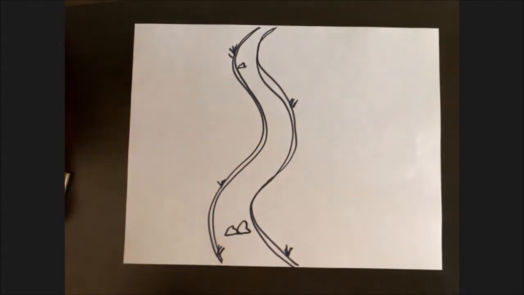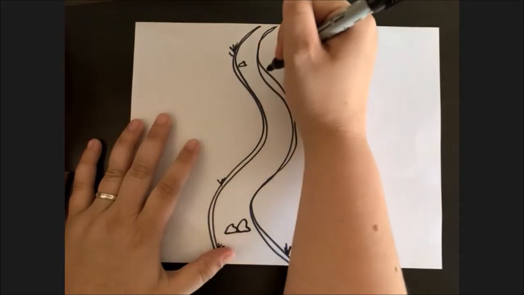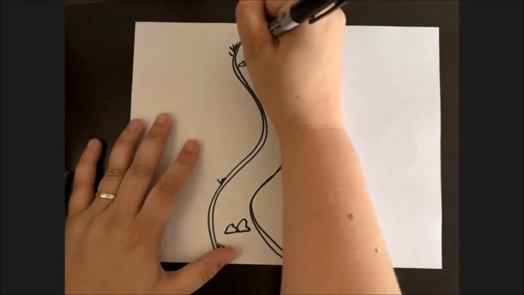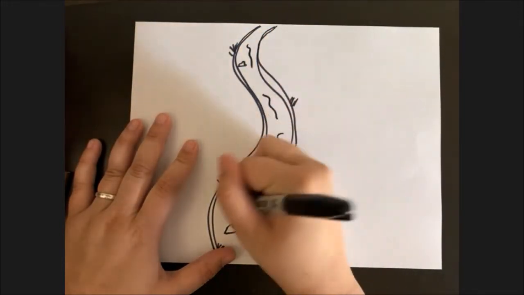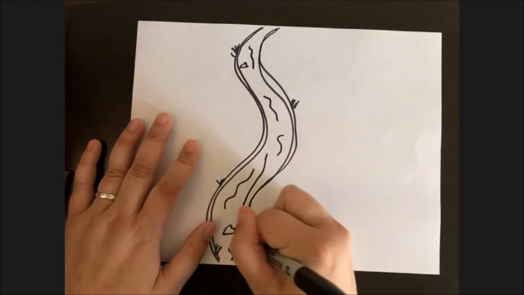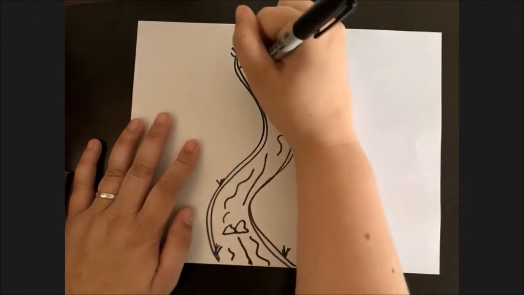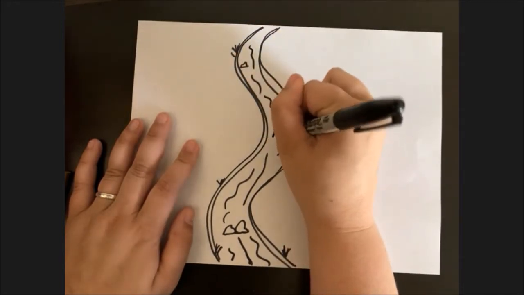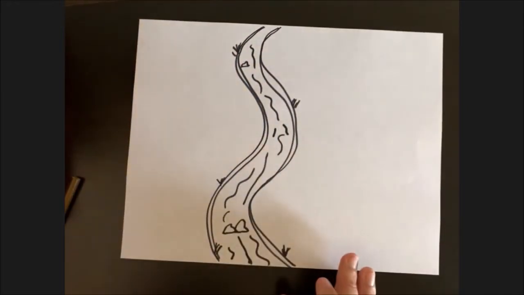It kind of just helps add to the fact that your river is flowing, it's moving. All right, and then you can also add in just some little lines. These little movement lines show that water is flowing down the river.